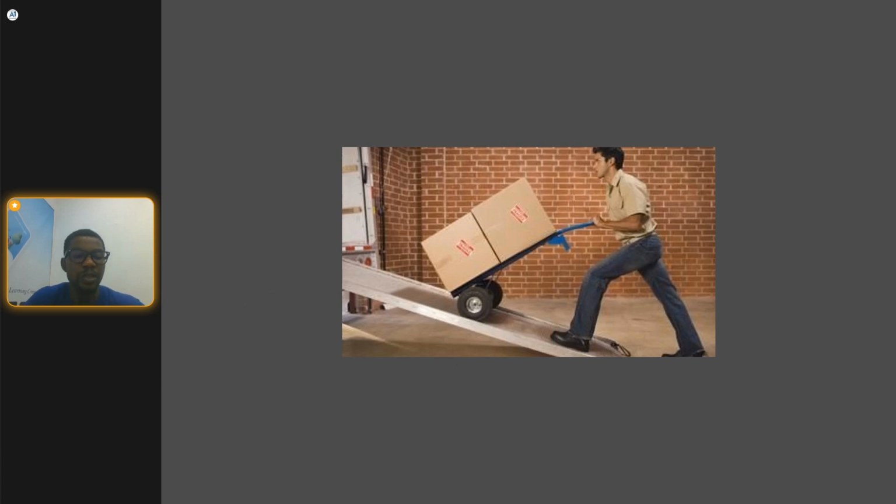Do you know how convenient it's going to be for this young man as he's doing his work? It's going to be very easy for him to carry as many loads as he can, and he will not get tired because there is a much faster way of carrying those loads by using this inclined plane.